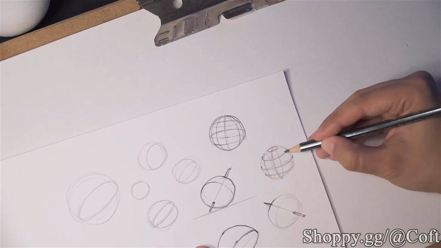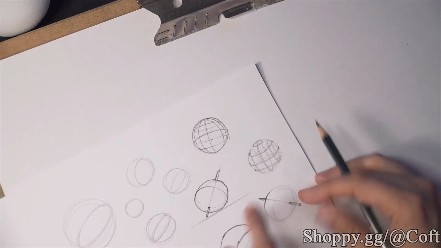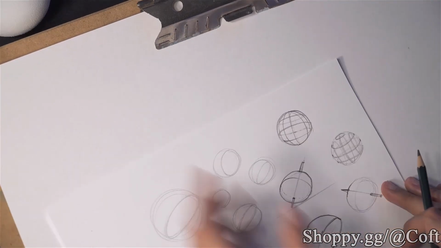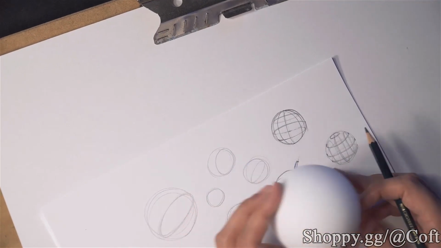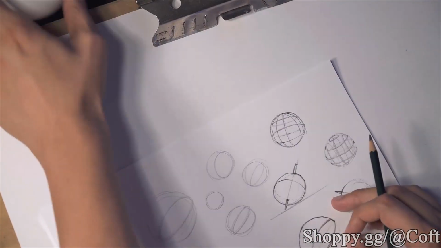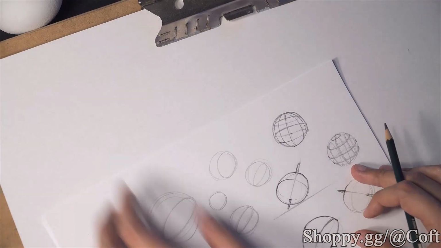So go ahead and fill up a page of spheres in quite a variety. And then you'll start to really prepare yourself for learning how to light these and draw them in perspective.